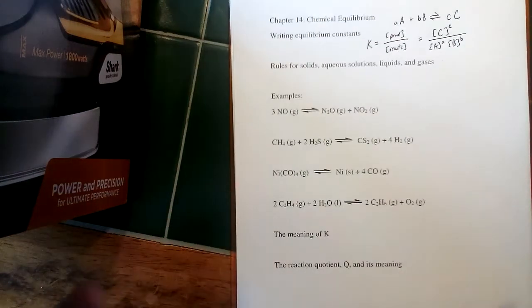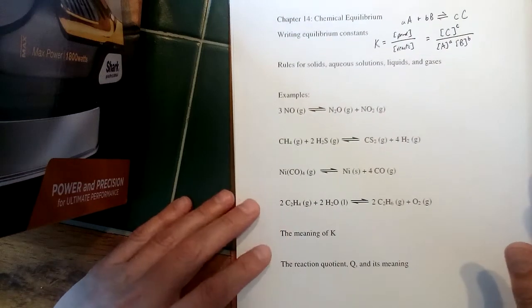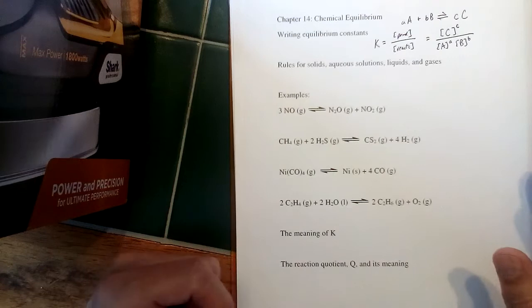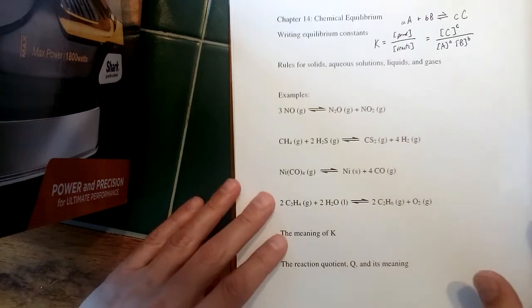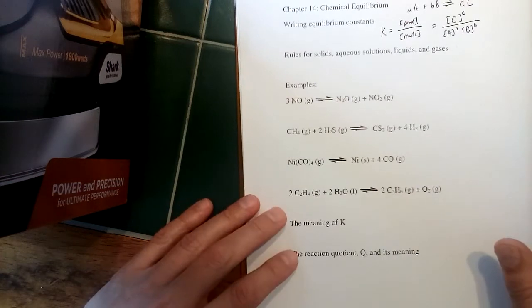Okay. Now, we should be able to do this for any reaction that is in equilibrium. Draw out an equation that's going to relate K to the concentrations. Again, that's generally called the equilibrium constant or equilibrium constant expression.